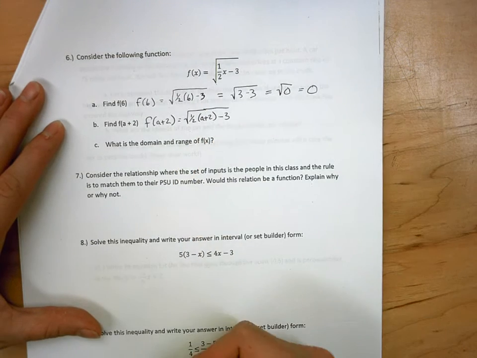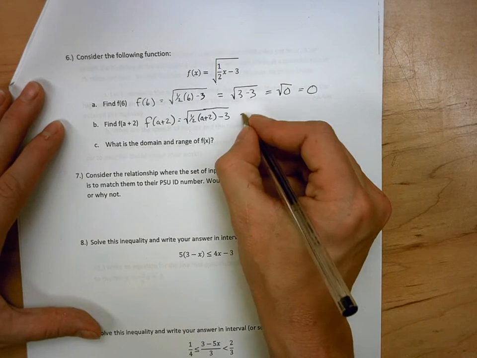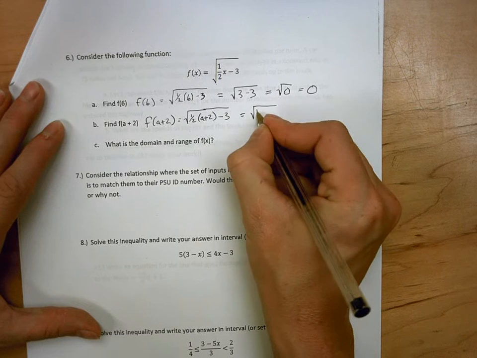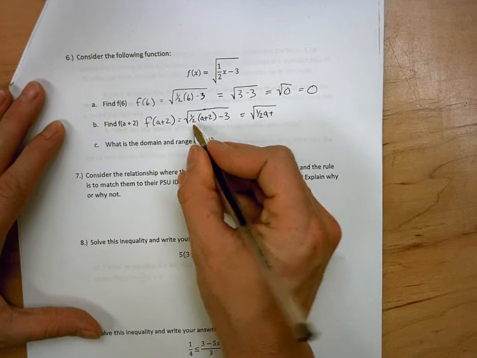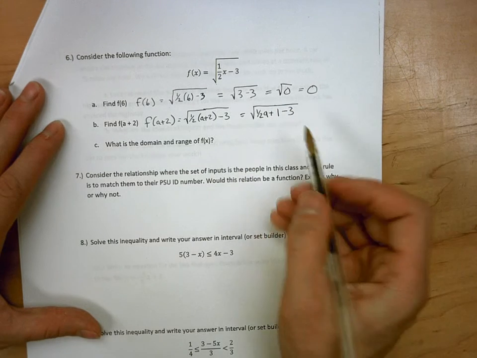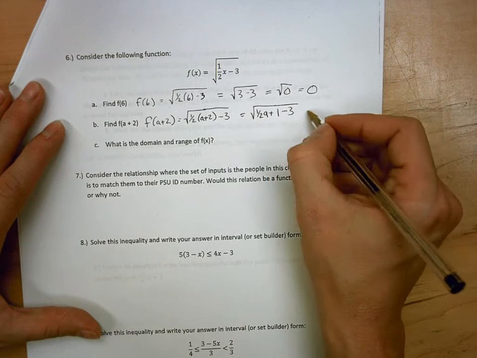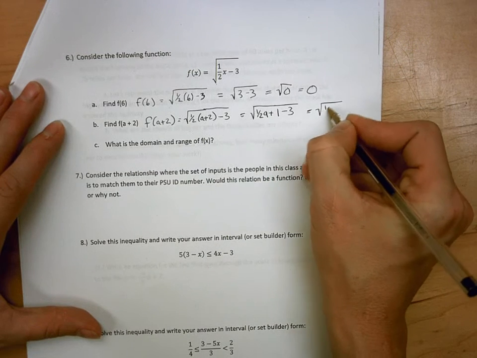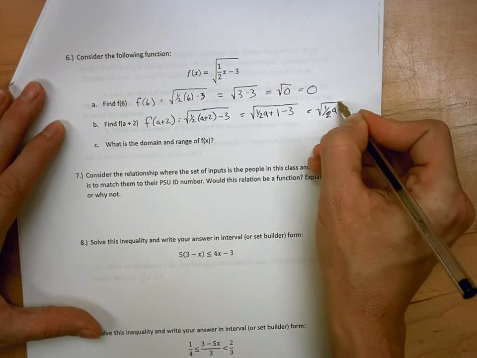And we can't simplify much, but we can distribute this 1/2. 1/2 a plus 2 times 1/2 is 1 minus 3. Now 1 minus 3 simplifies to minus 2. So our final answer is the square root of 1/2 a minus 2.